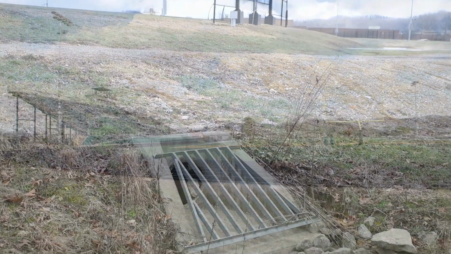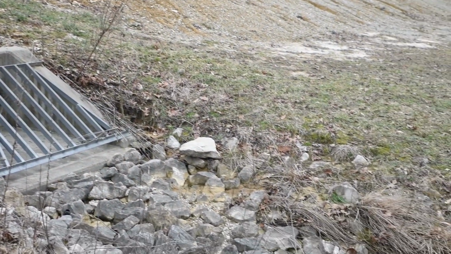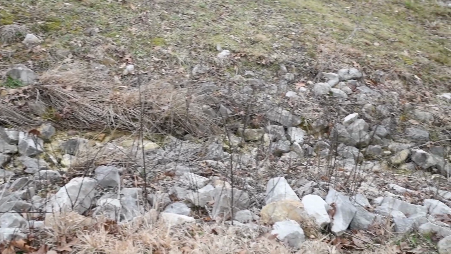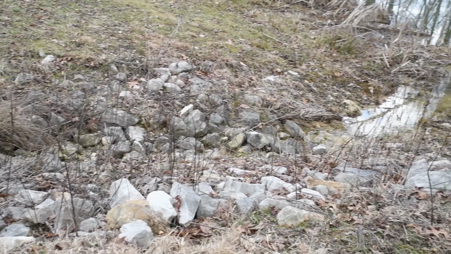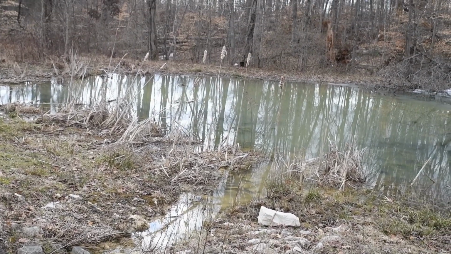Here's where water flows off a football field at the Rowan County High School in Moorhead, Kentucky. The water coming out of the culverts flows over the rock that's embedded in the ground and then enters a wetland that we constructed using the compacted clay liner technique. This is the inlet for the wetland.